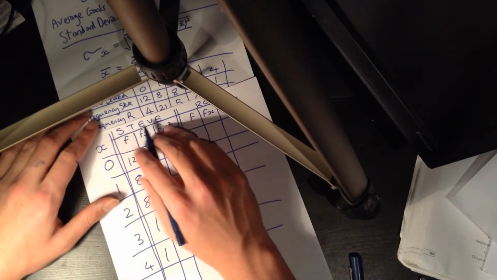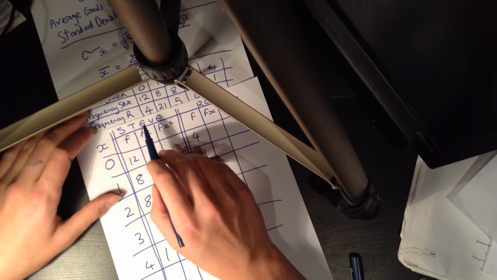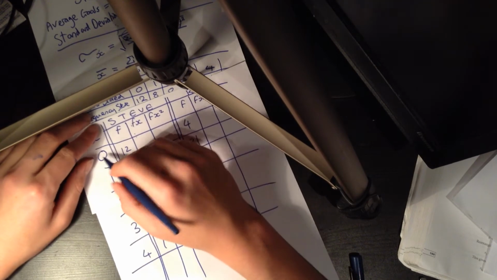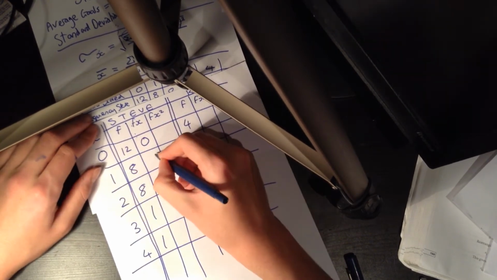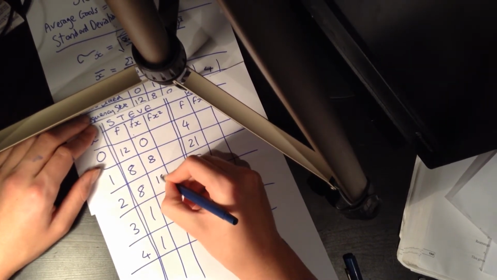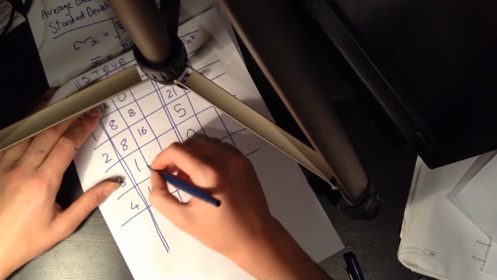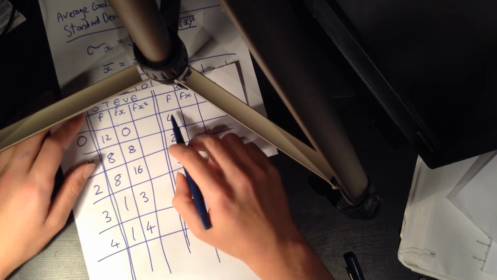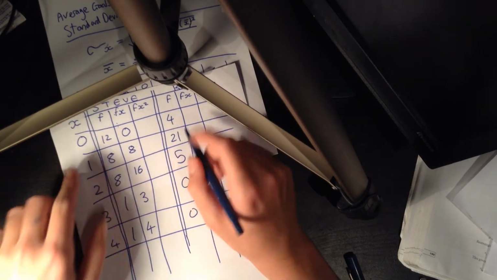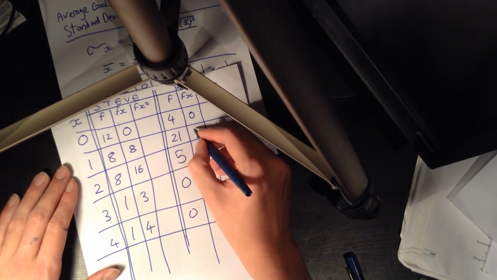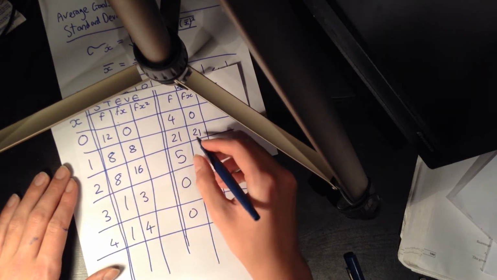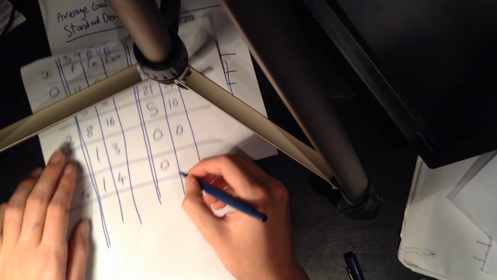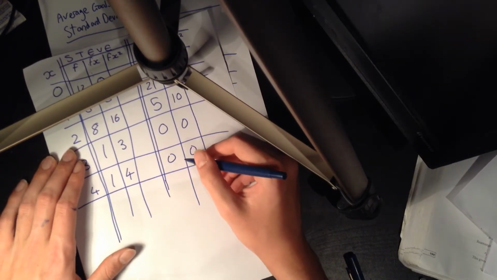So now we need to work out the frequency x, which is just frequency times by x. So 0 times 12, 0, 1 times 8, 8, 2 times 8, 16, 3 times 1, 3, 4 times 1, 4. Same here, 0, 4 times 0, because the x column's here, 0, 21 times 1, 21, 5 times 2, 10, 3 times 0, 0, 4 times 0, also 0. Okay.